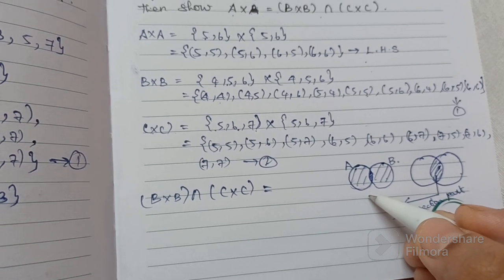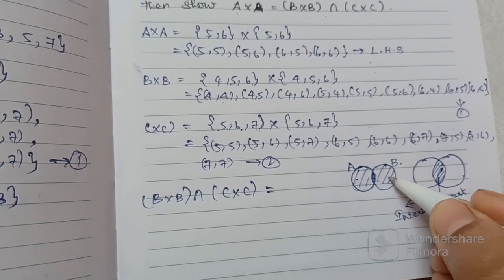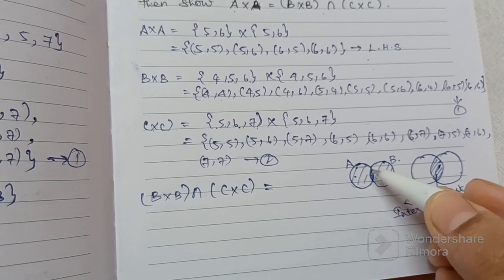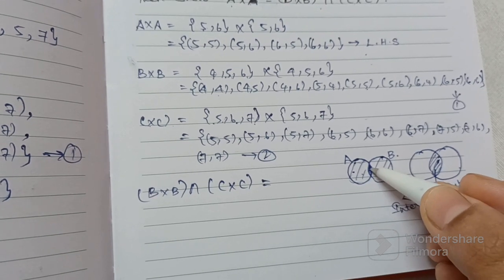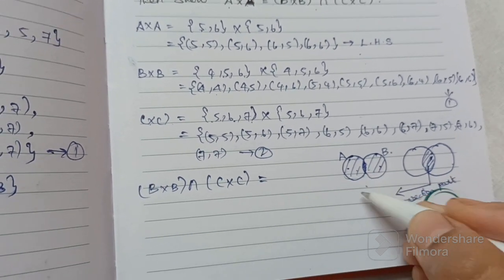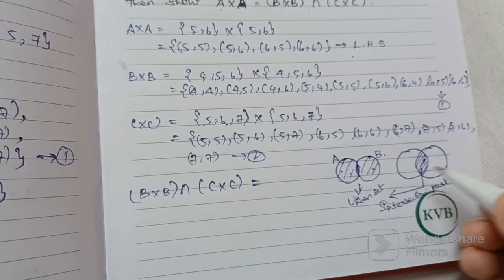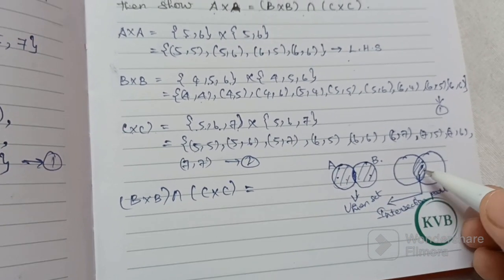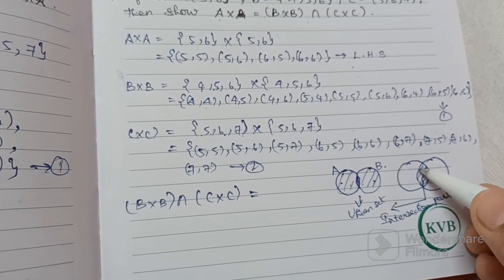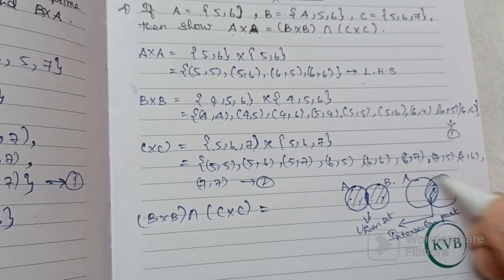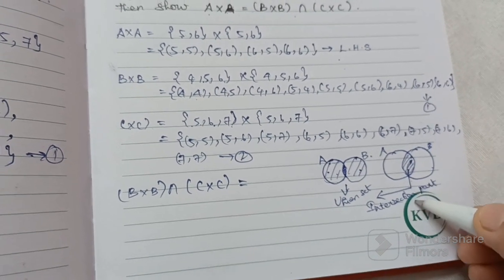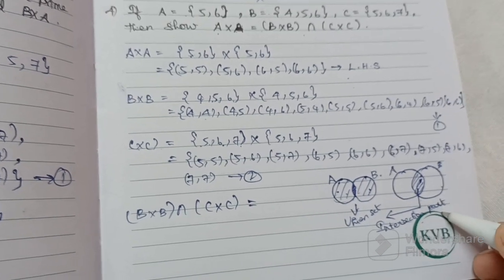So all these complete set by writing the common set only once is called as union set. And if we write the common ones for A and B only once, then that is called as intersection set.